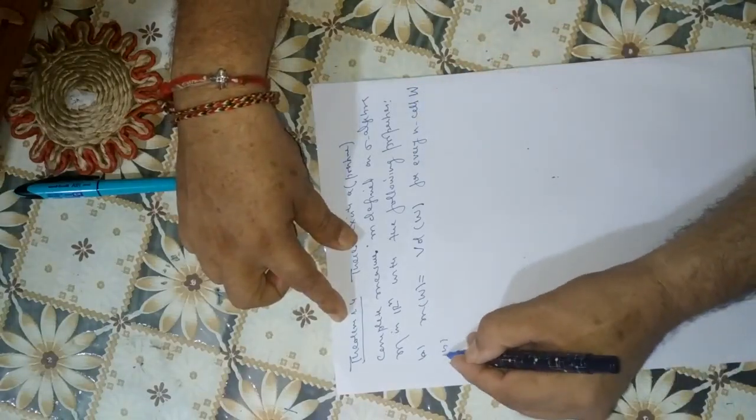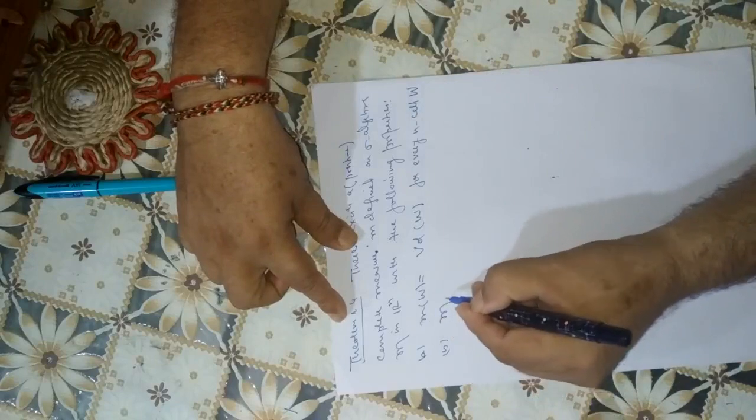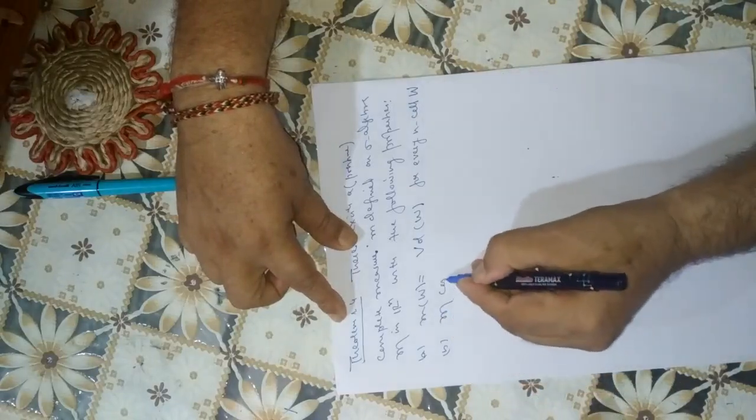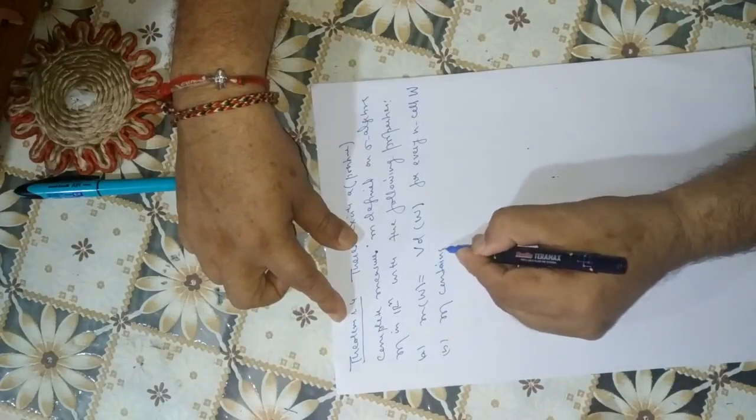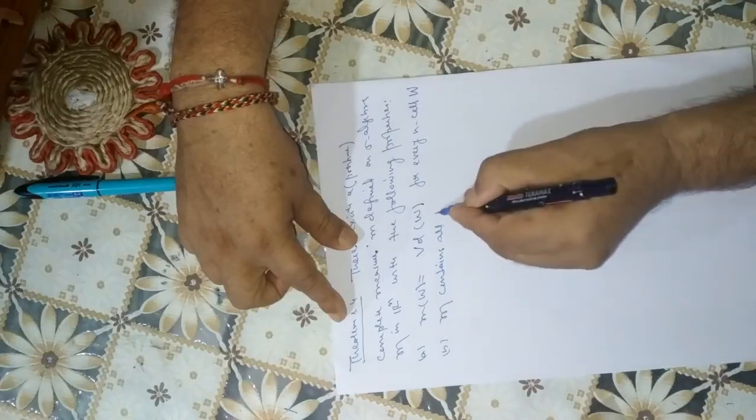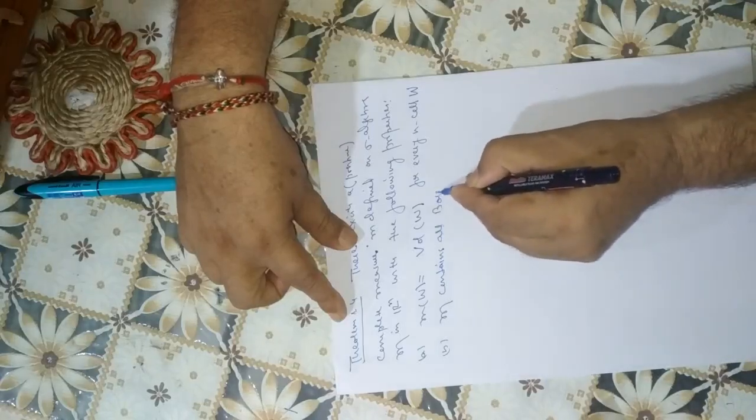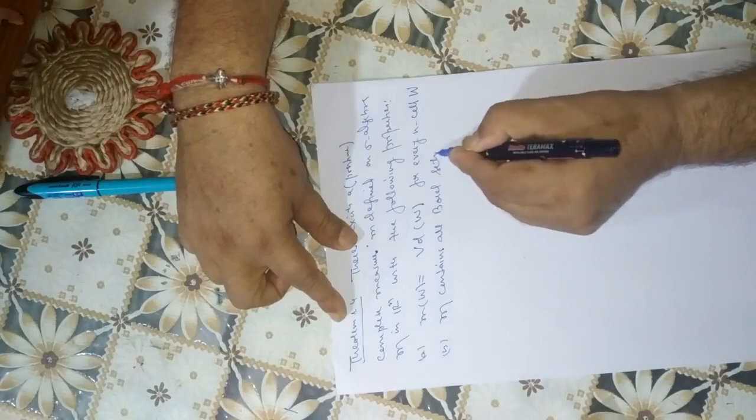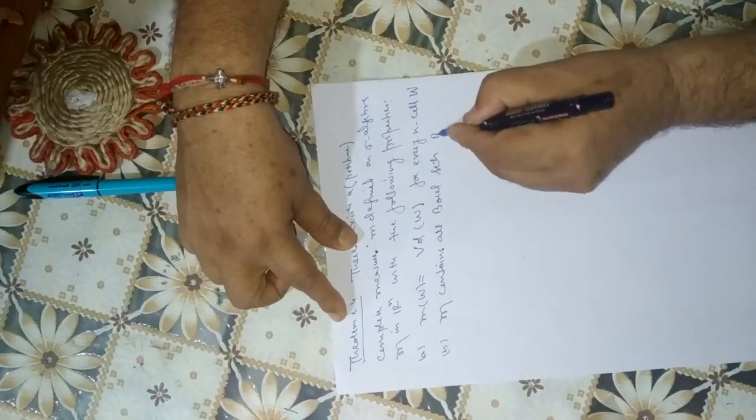Property B: M contains all Borel sets in Rn.